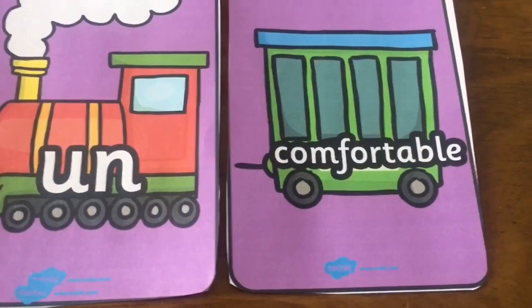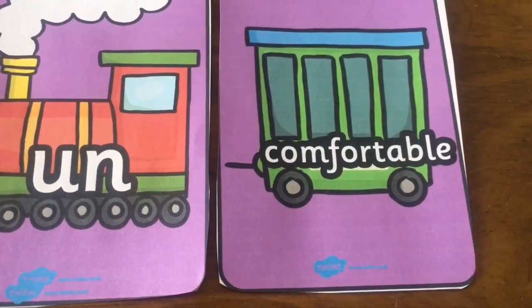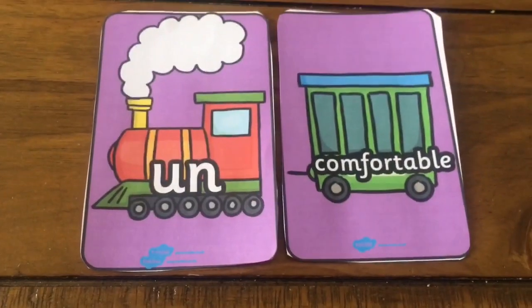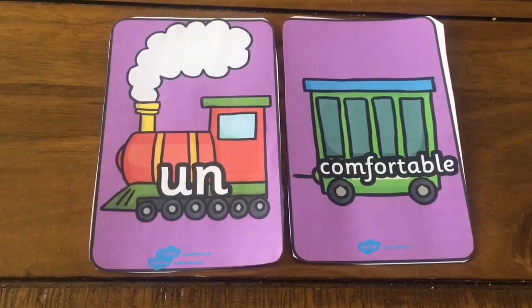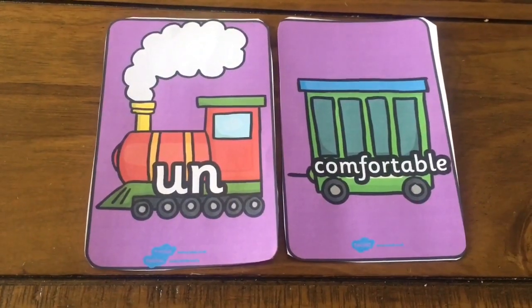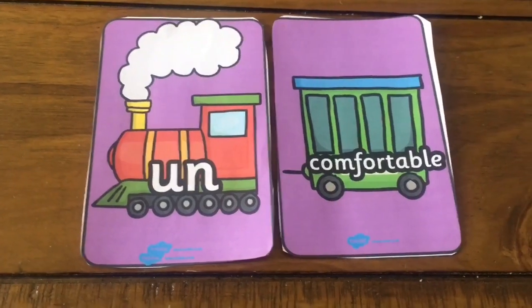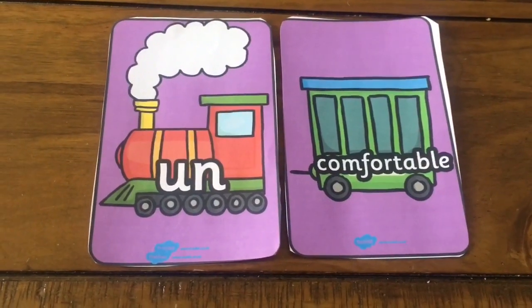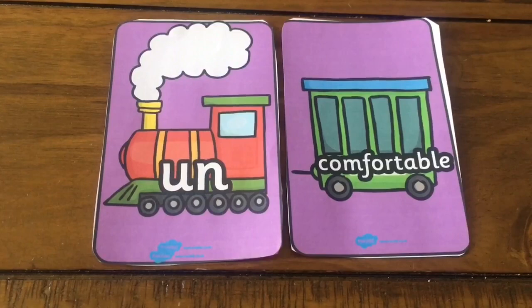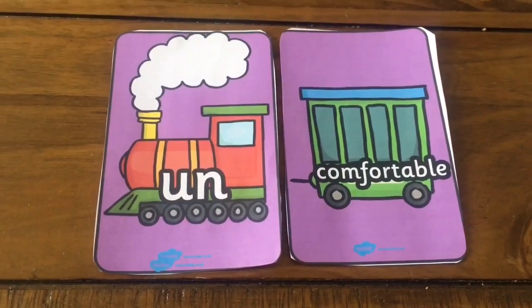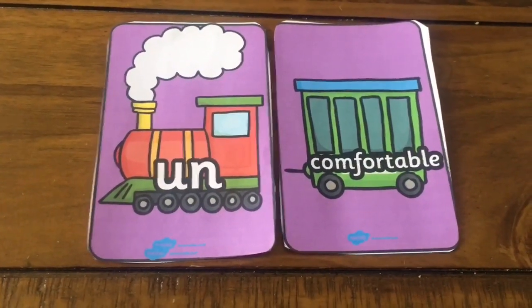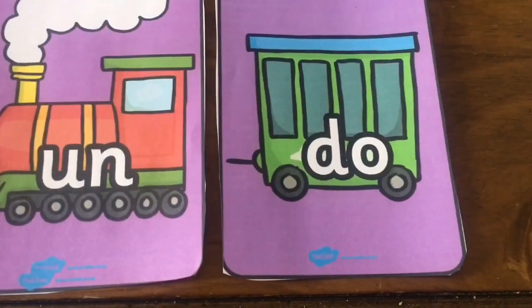Oh, we've got a long word here. Let's read this root word together. Comfortable. So we've got the prefix un and the root word comfortable. What do you think the new word is? Let's do our check. Uncomfortable. Is that a real word? What do you think? It is a real word. Choo-choo!